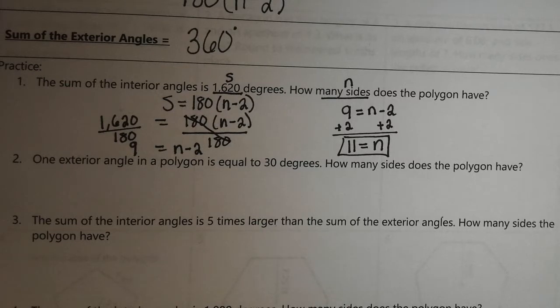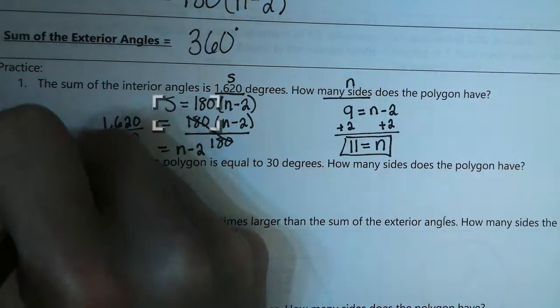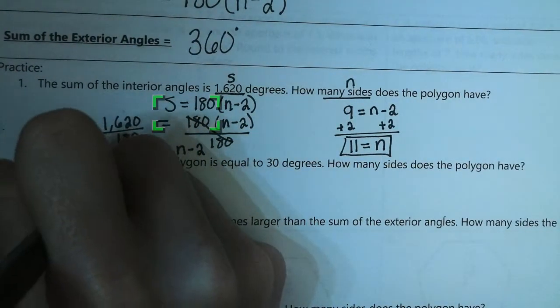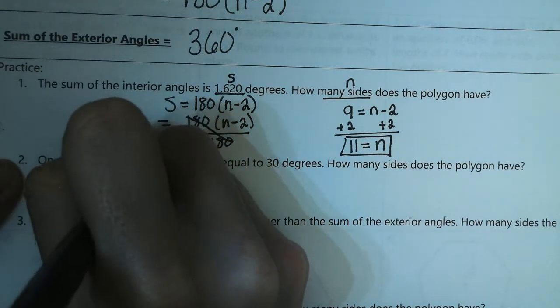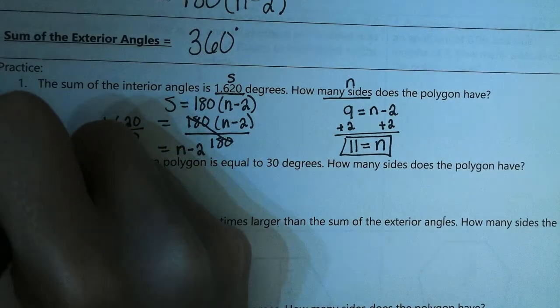Okay, number 2. One exterior angle in a polygon is equal to 30 degrees. So I know my exterior is always equal to 360. That's the sum.